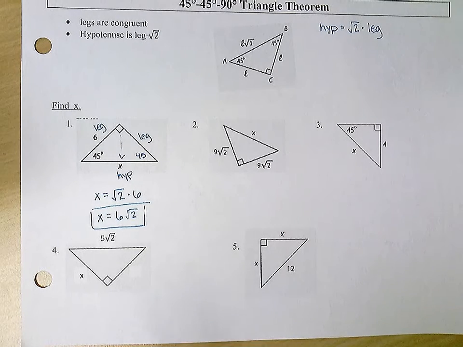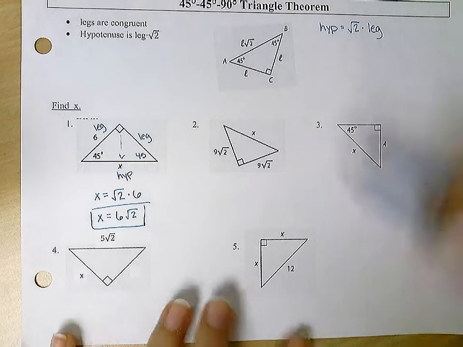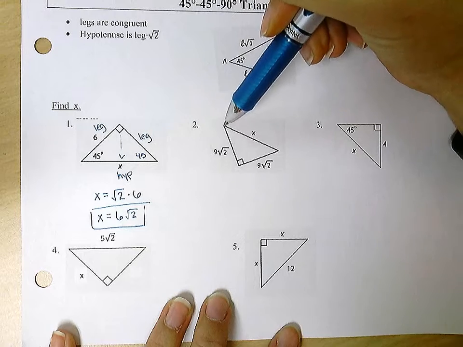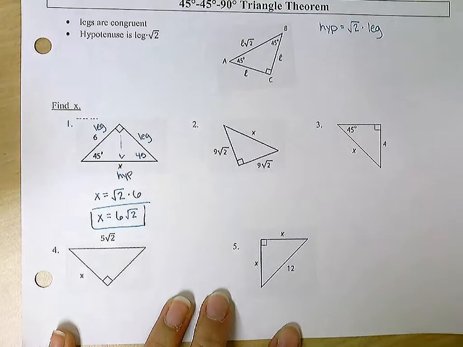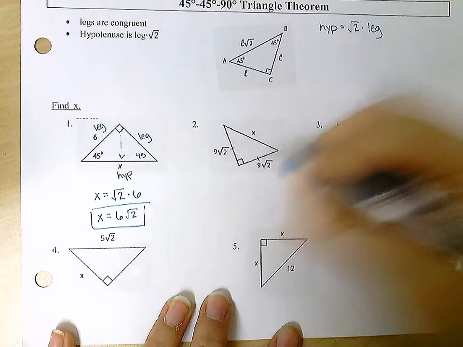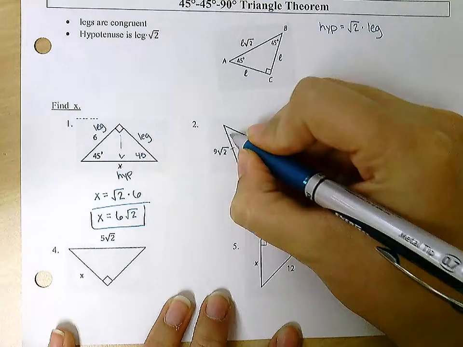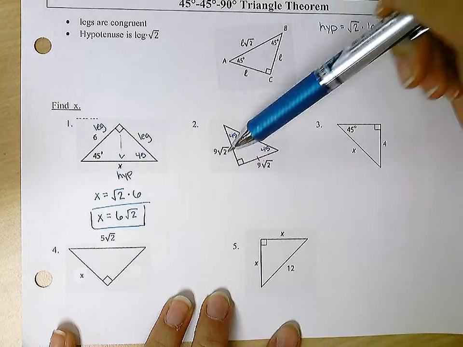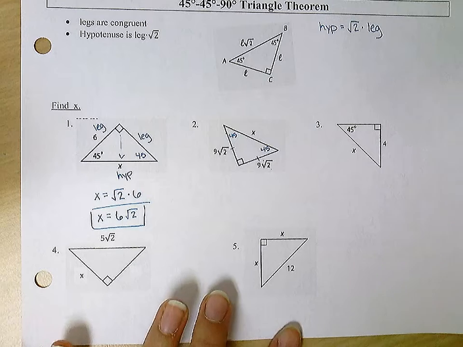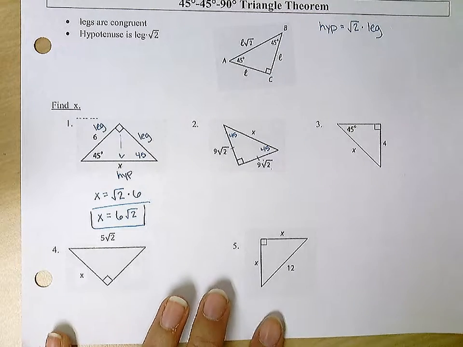All right, number 2, we're going to do the same process here. In this one, if I know both of the leg lengths of my right triangle are the same, or congruent, that means it also has to be a 45, 45, 90 right triangle. So if your legs are congruent to each other, this rule still applies.